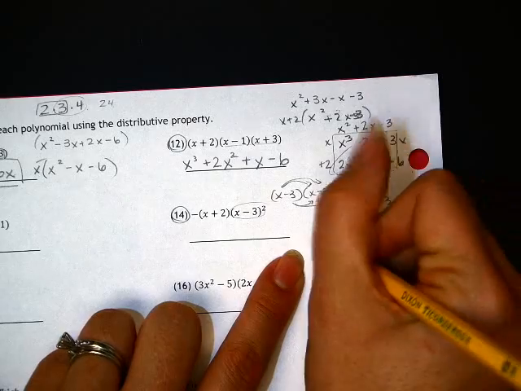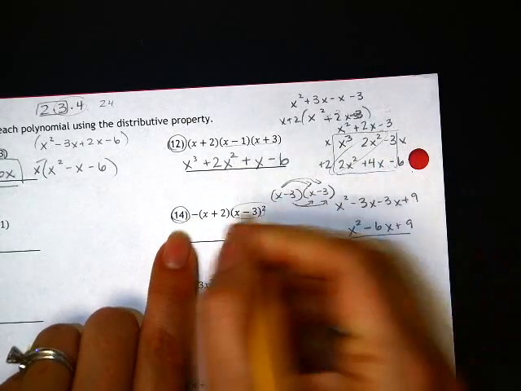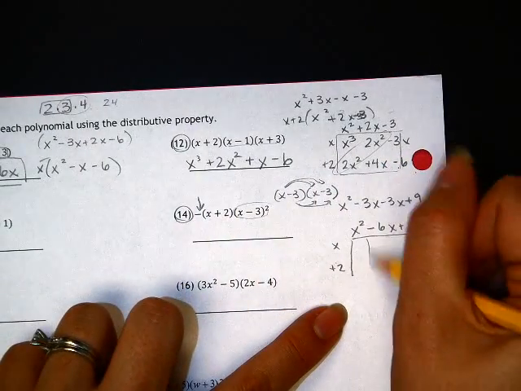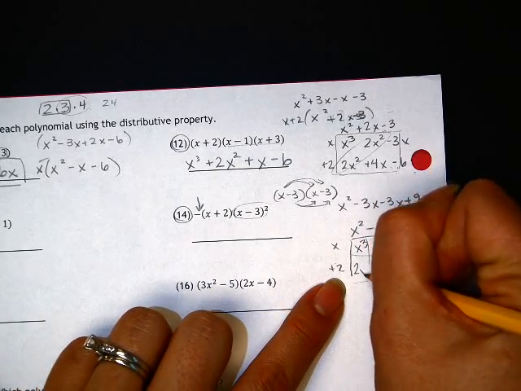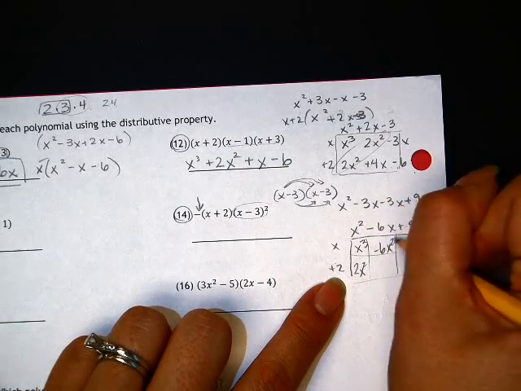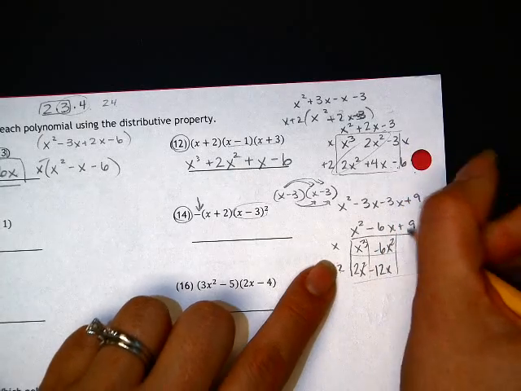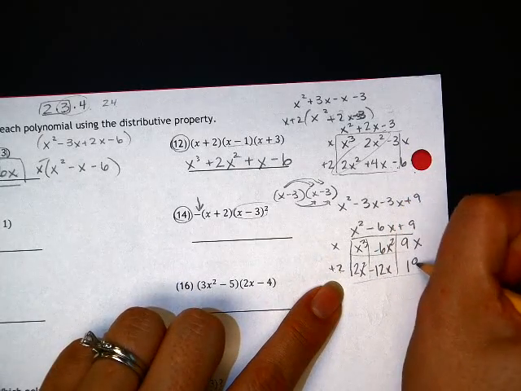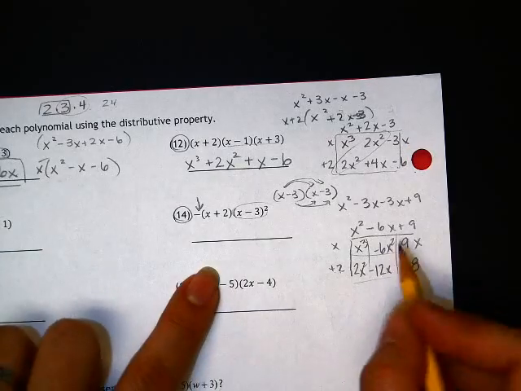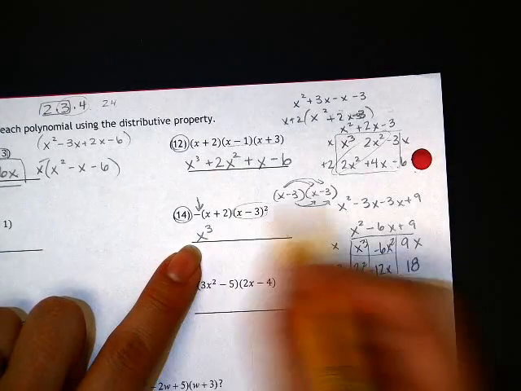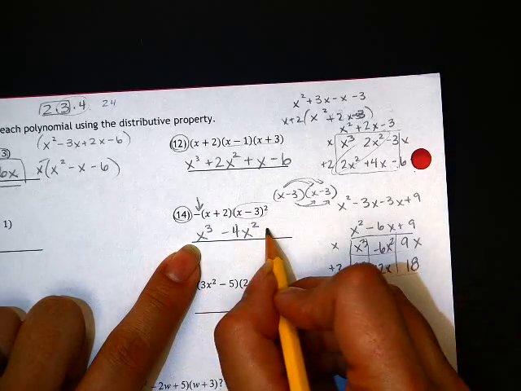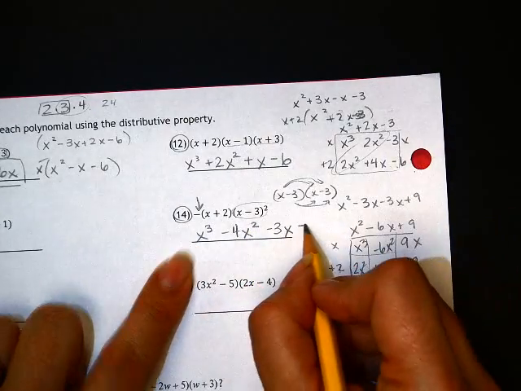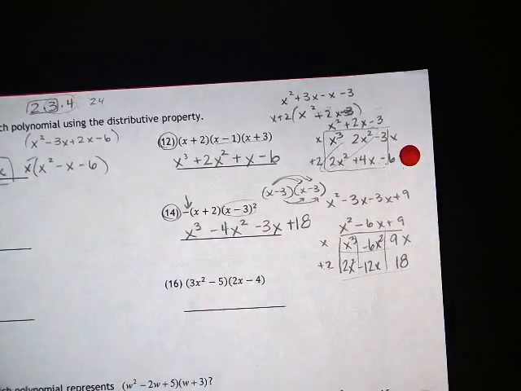And I want to multiply that by x plus 2. I'm going to deal with the negative at the end. So I'm going to get an x cubed when I multiply those, 2x squared, negative 6x squared, negative 12x, 9x, and 18. So when I do these, I get x cubed, negative 4x squared, negative 3x, and plus 18 as my answer.